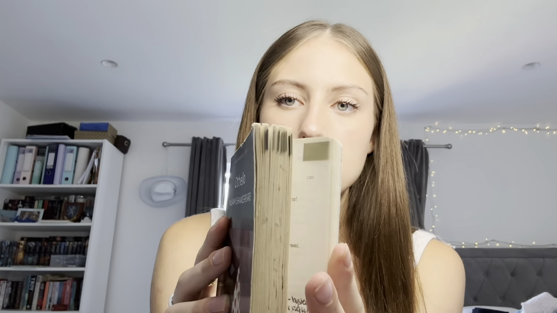And then for Othello I did a similar thing of tabbing every single scene, except the only thing I did differently was I used different colour tabs for each act, just so it was a bit easier to find where I was looking for. So for Act 2 I used this grey colour, and then for Act 3 I used a green. It just helped me to differentiate a bit more, and it helps a lot when you're revising if you're trying to look for specific scenes.